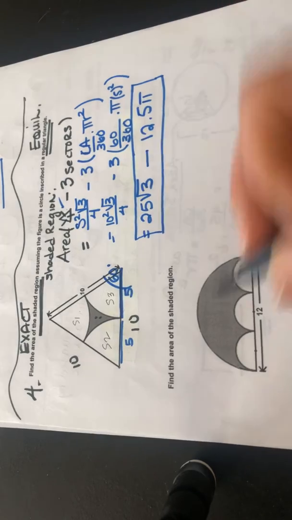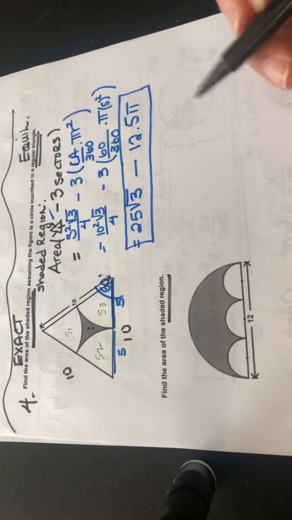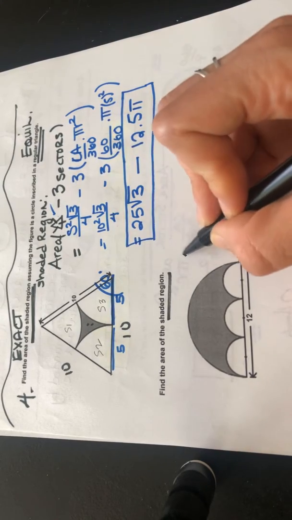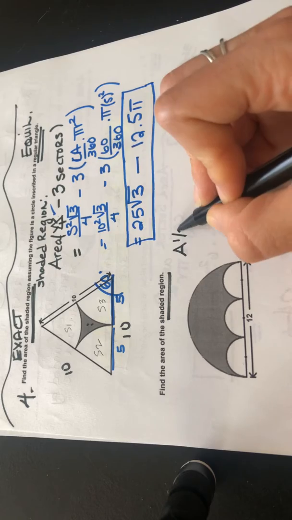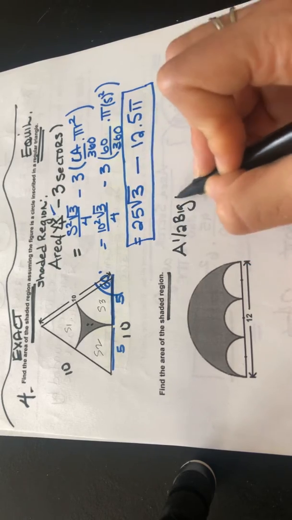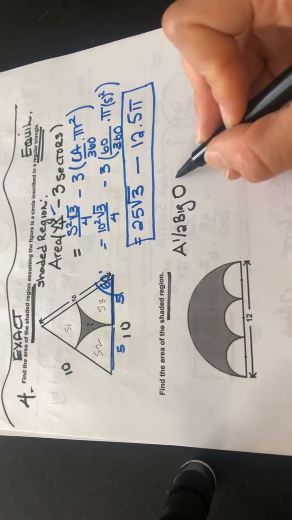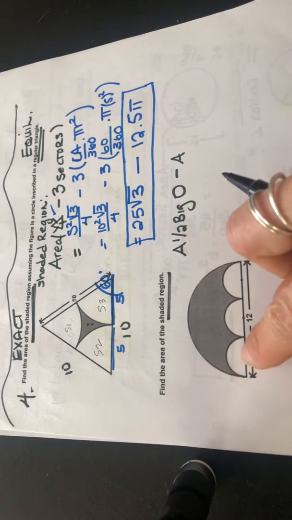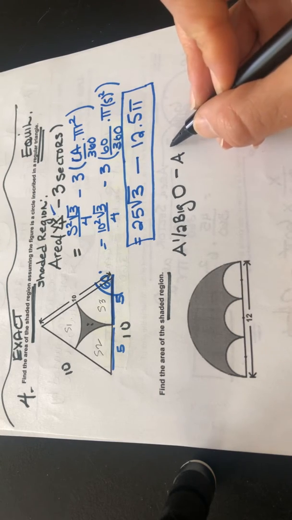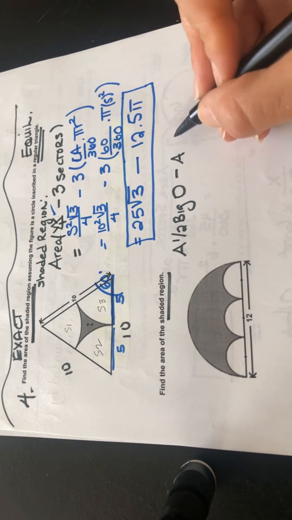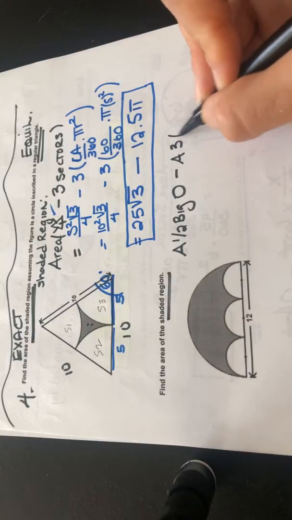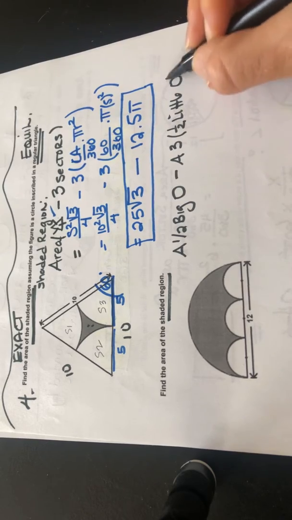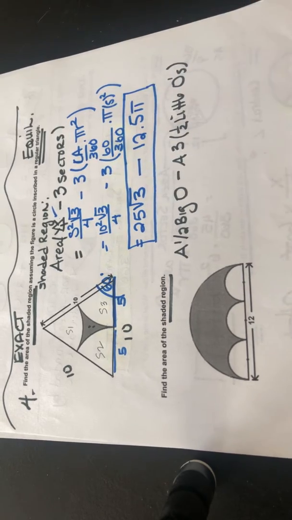Area again of your shaded region. Pretty simple question. You have something like this for homework. Again, I would write out what you're doing. Talk yourself through the problem. You're going to find the area of half, we can say, the big circle, right? This is half a circle. And then let's say minus, well, let's find the area of half of 1, 2, 3 little circles. So we got the area of 3 half little circles. Again, it's your guide.